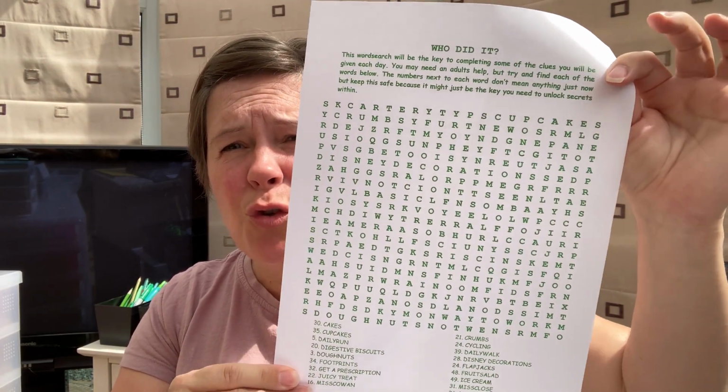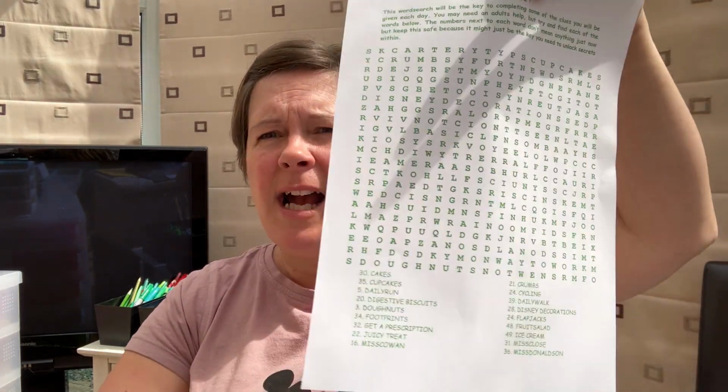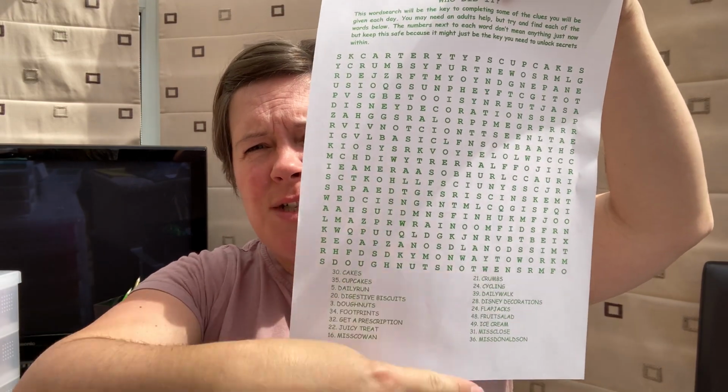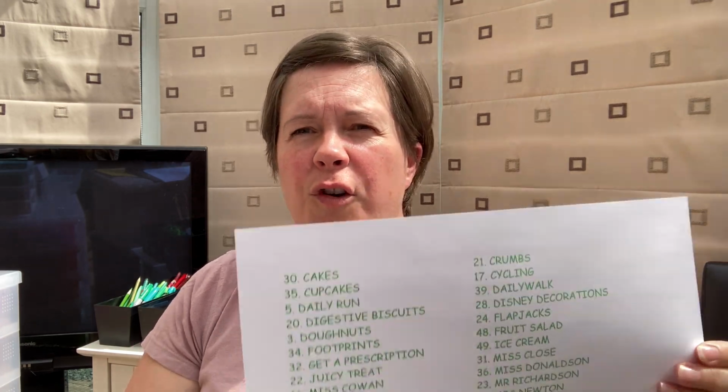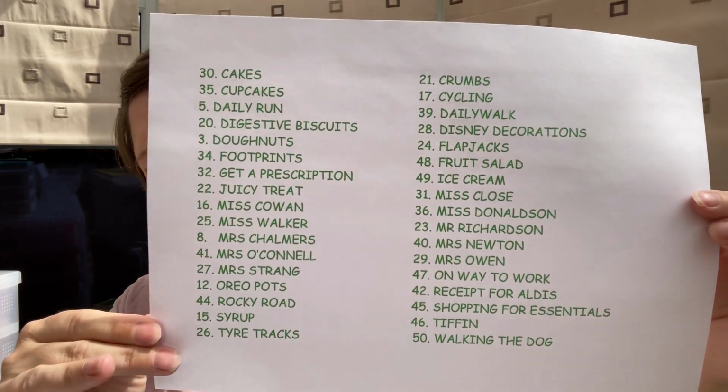Now this is a huge word search. Obviously, if you've got little ones, you're not going to give them the word search, but this was basically an extension task, and actually it was really challenging. I had all their clues at the bottom that they need to find out, and I've enlarged it for you here. These are the clues that I had.